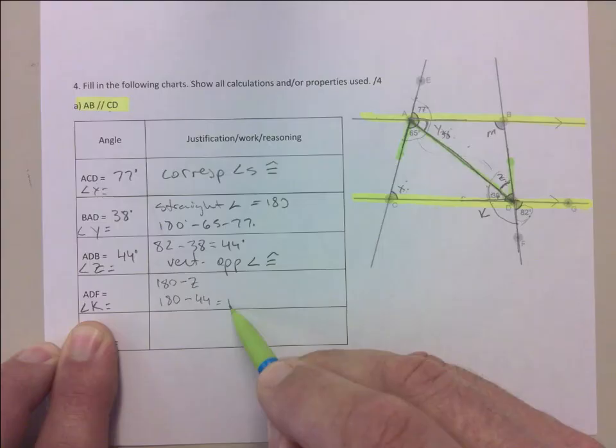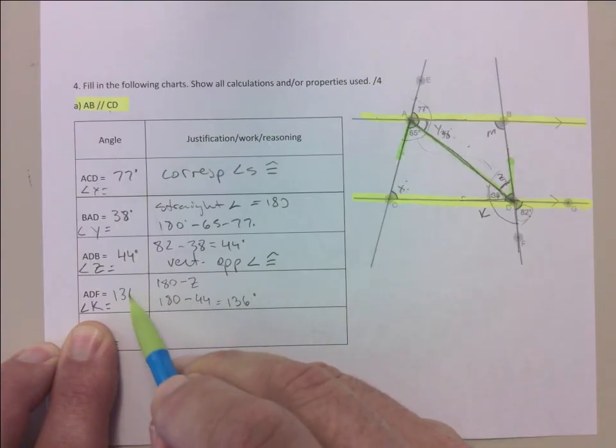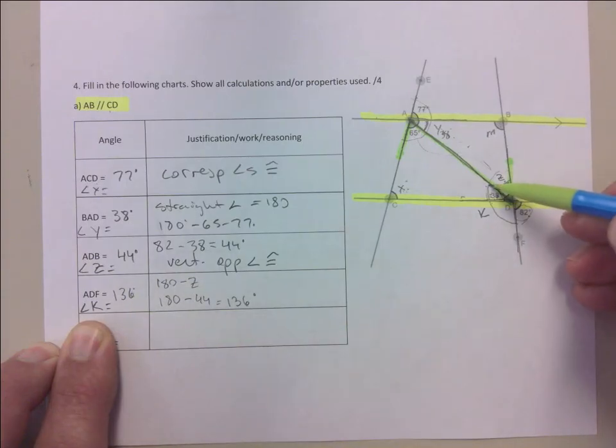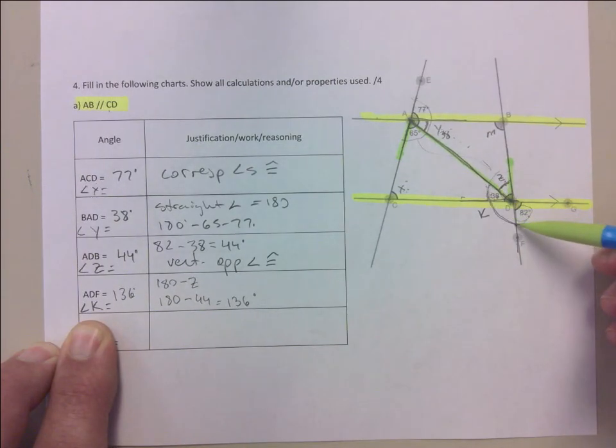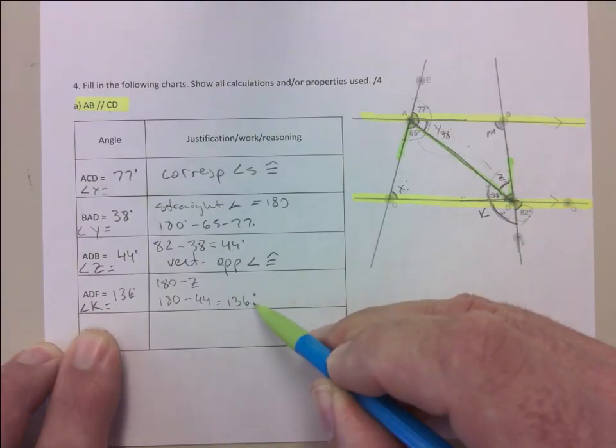That's 136. So 136 degrees from here all the way to that other line, right? So I want the 38 and this one. So if you found this part is 98, then 98 plus 38, you still get 136.